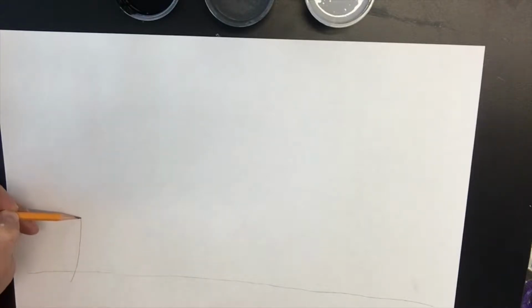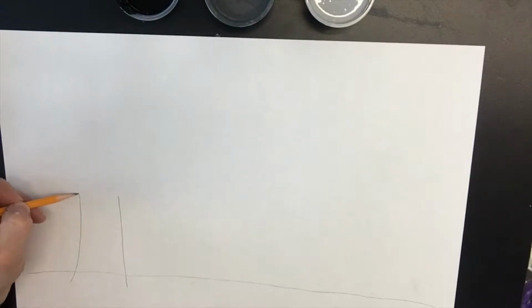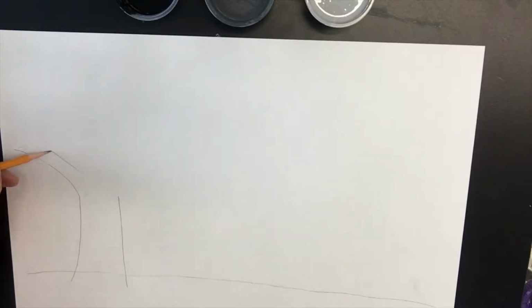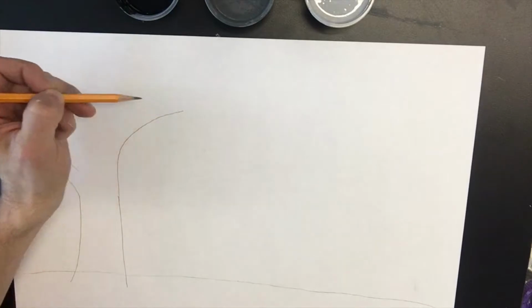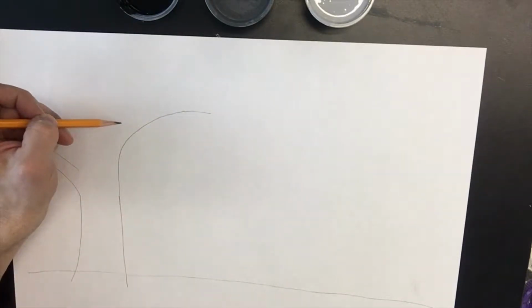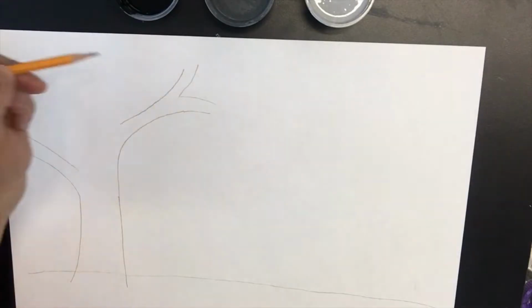So starting out with the trunk of a tree, and I'm going to make some branches go off to the side and split. Something you can do to make your trees look really cool and interesting is make these branches go off and have them split. It's kind of what trees do.